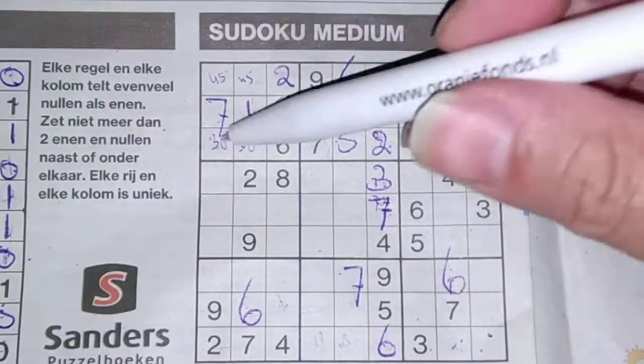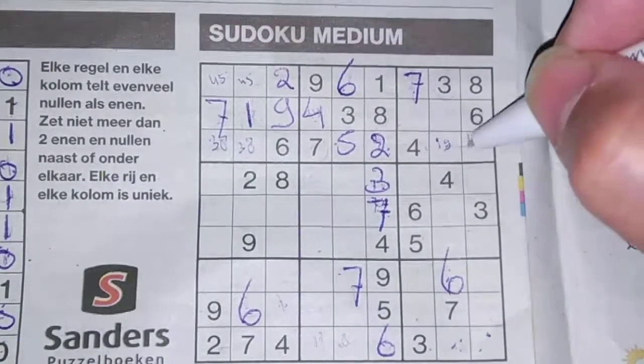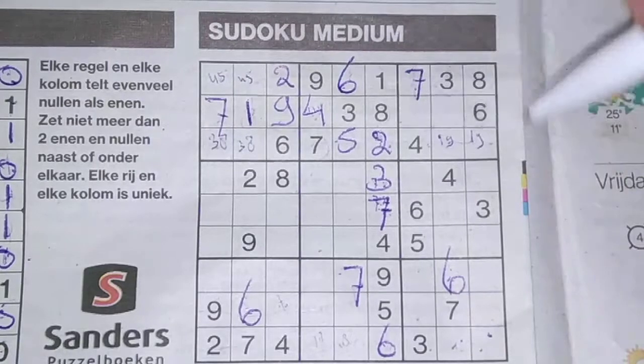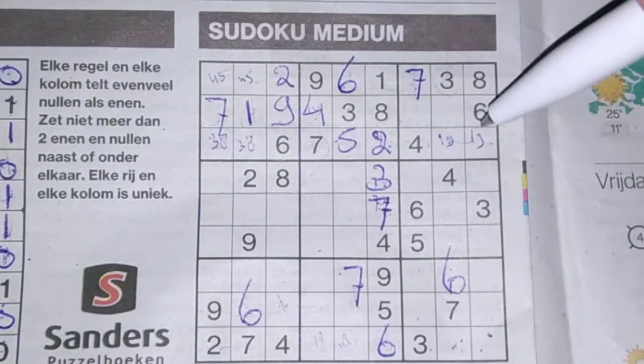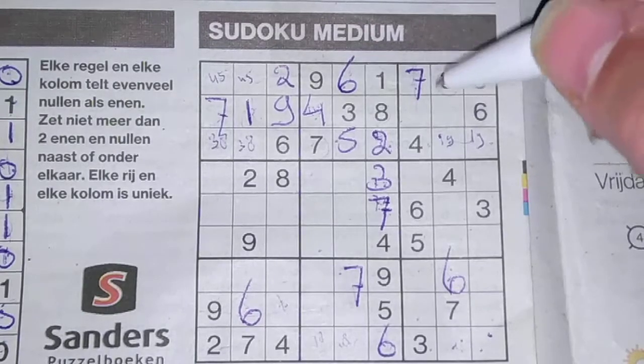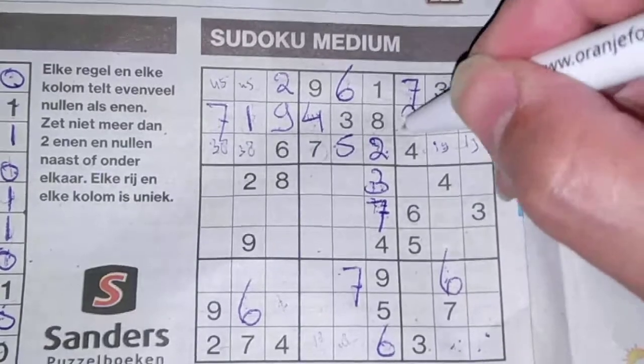2 numbers left in this row for the numbers 1 and 9. The other 2 numbers in this big square are the numbers 2 and 5, I believe. We have a 5 here, no 5 there, 5 should be here, and the 2 goes there.